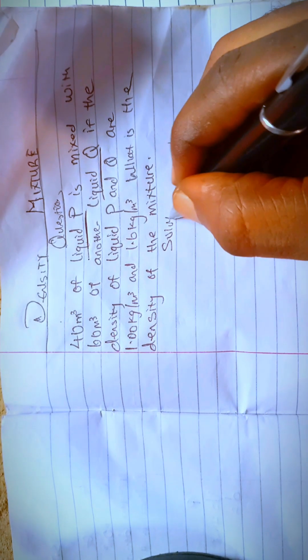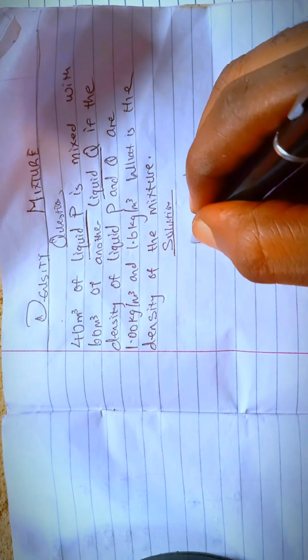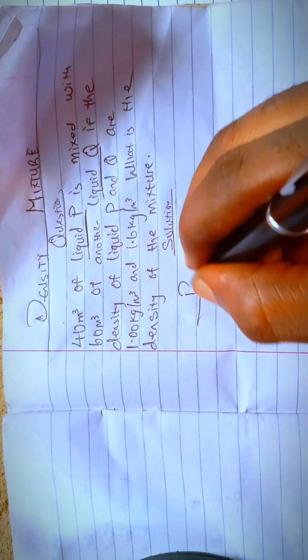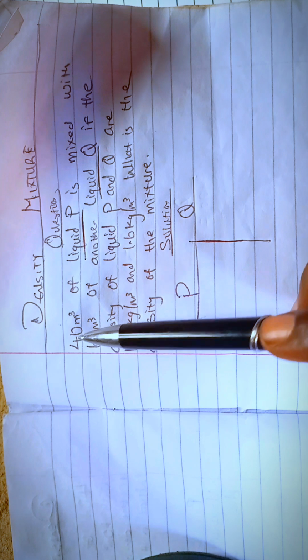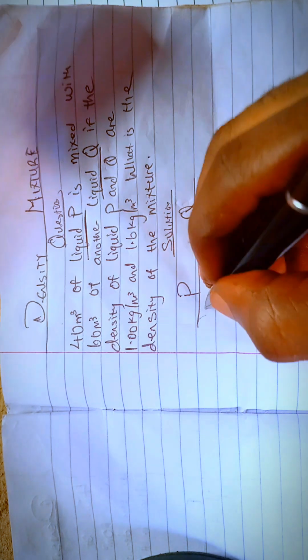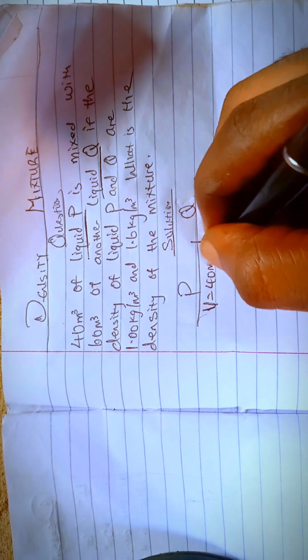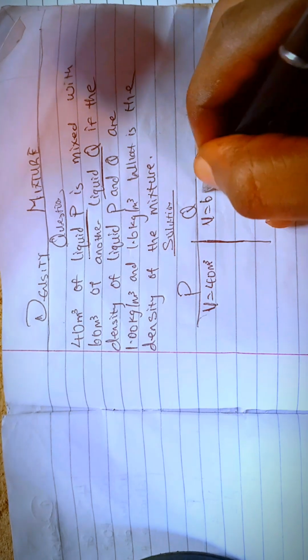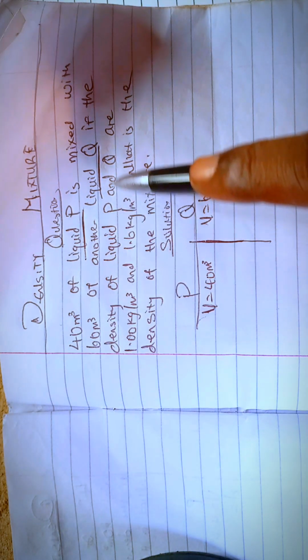Now I'm going to go ahead and write the solution over here, and I will draw a line separating the two liquids. This is liquid P, this is liquid Q. I'm going to write out everything about liquid P under here and everything about liquid Q under here. 40 meter cube of liquid P. So the volume of liquid P is what? 40. It is mixed with 60 meter cube of another liquid Q. So the volume for liquid Q is what? 60 meter cube.